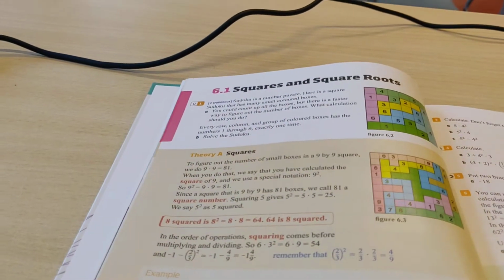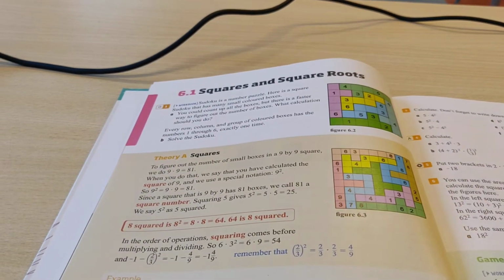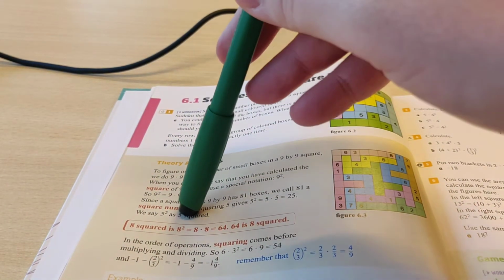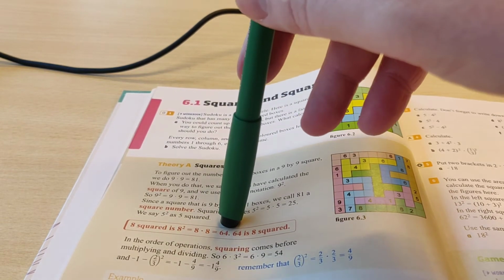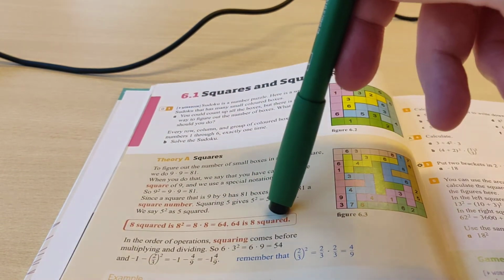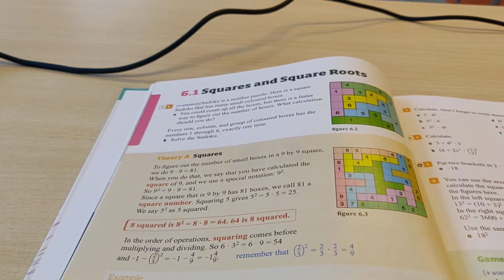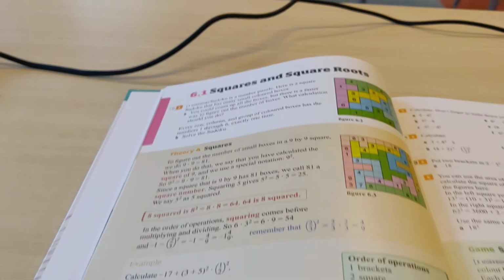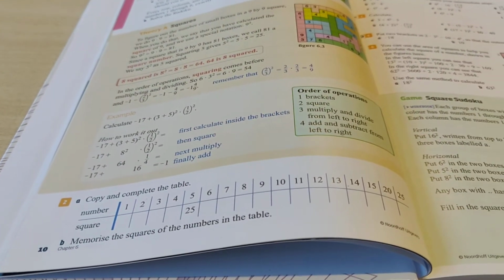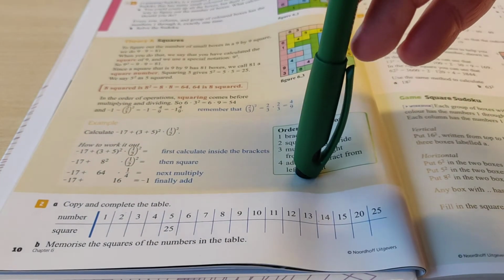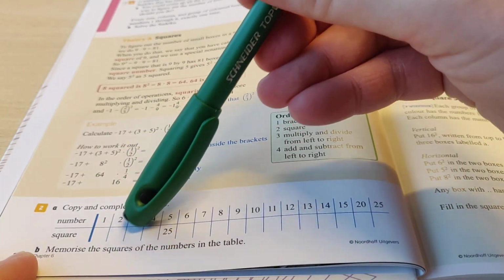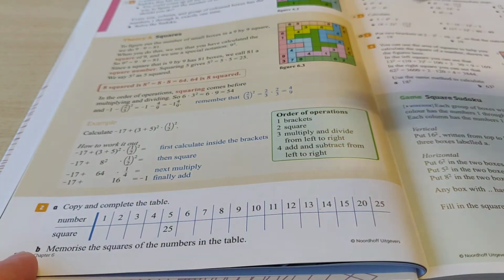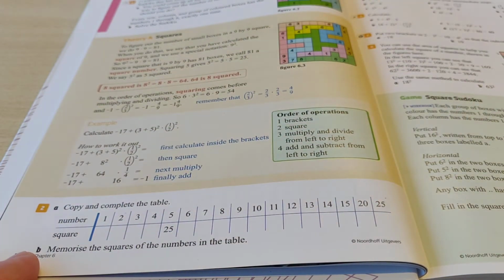So here we have squares, and in this example they say 8 squared, right? So that's 8 times 8 is 64. So 64 is 8 squared. So hopefully you know what a square is now, and then you can make exercise 2 yourself, hopefully, because here you have to just write down what the squares are. Now I did a couple on my paper already, just fill it in and then you know them.